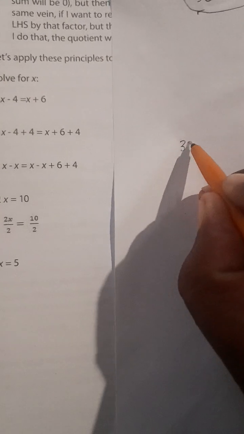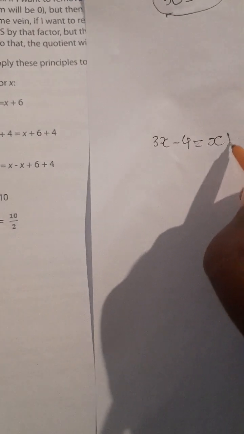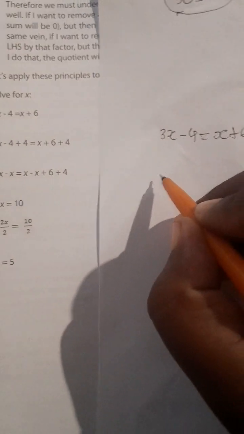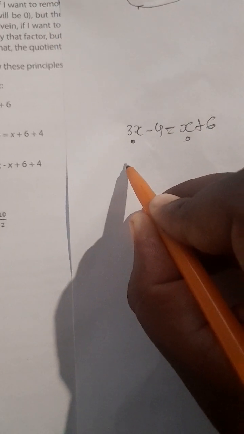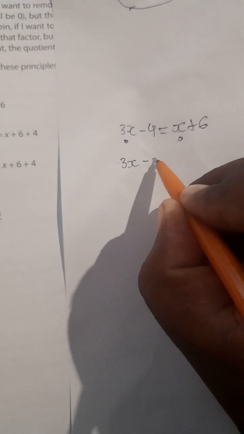If it was Mr. Richard working on this, I'm given 3x minus 4, and here it's x plus 6. First things first, I will collect the like terms. The like terms are those with the same variable here. So if I take x, because it's positive, if it goes to the other side, it will be negative.